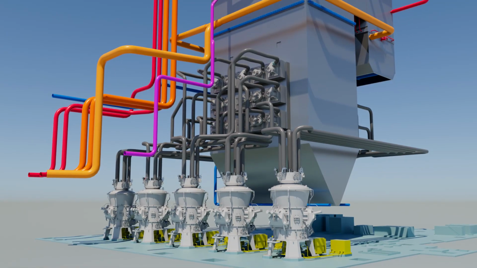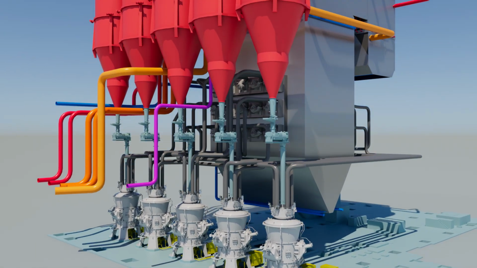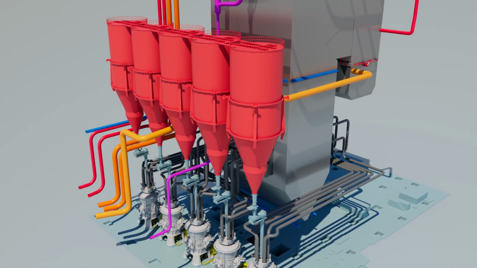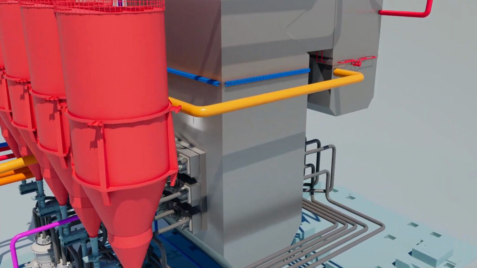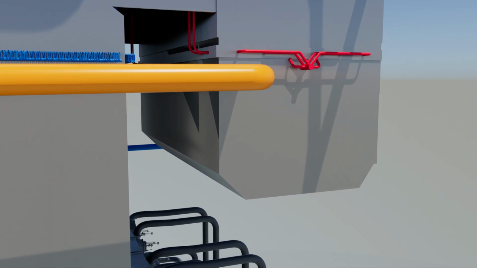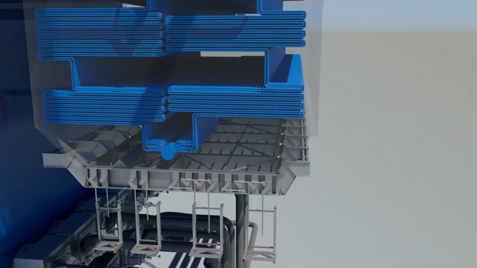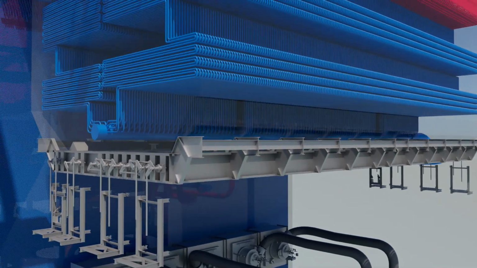Raw coal is supplied to the boiler units via belt conveyors to the coal bunkers. Each pulverizer is fed raw coal from 1 coal bunker and 1 coal feeder. The damper consists of several blades, shafts, bearings, linkages, and kinds of drives assembled in a steel frame.